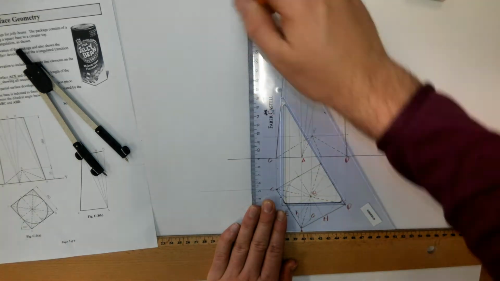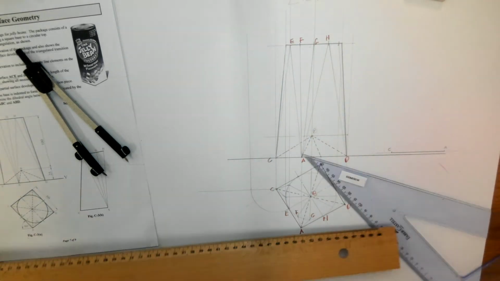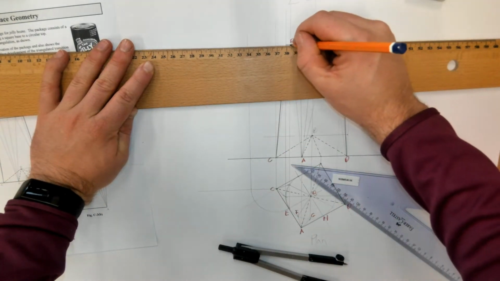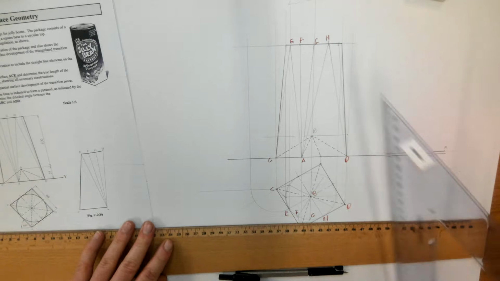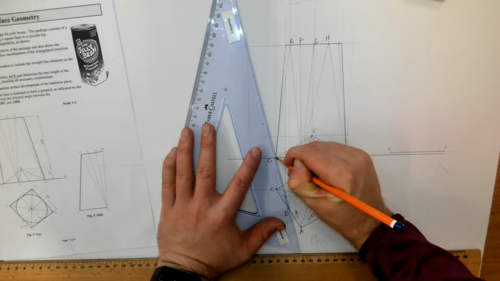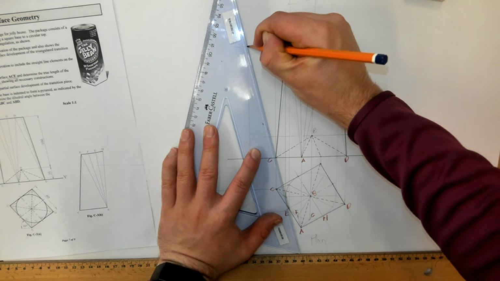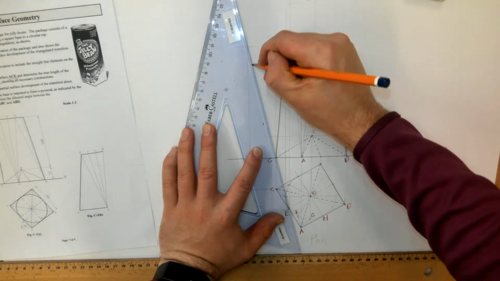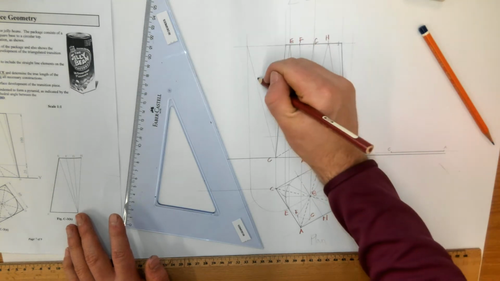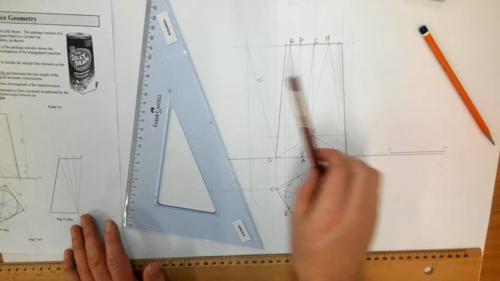I'm going to bring it straight up. Okay, now I'm going to join C to this point here. So that's the true length of C to E because it's now parallel to the XY line in plan.